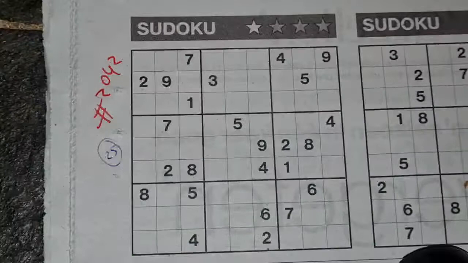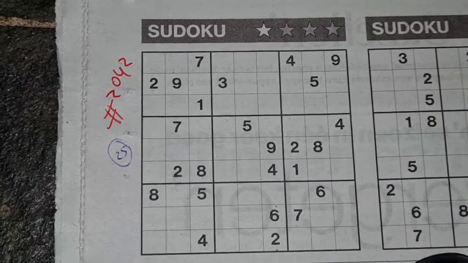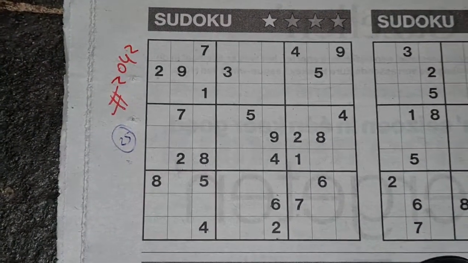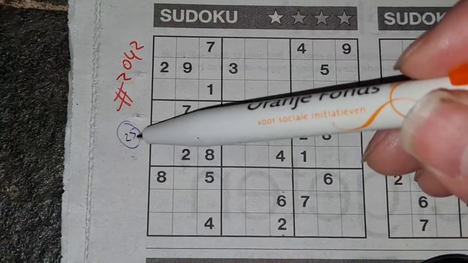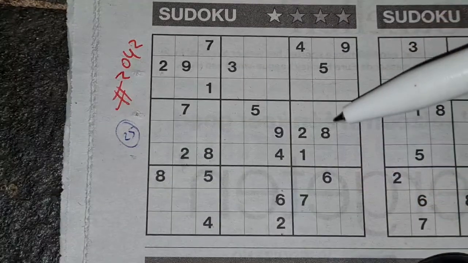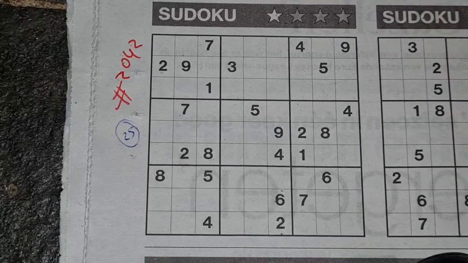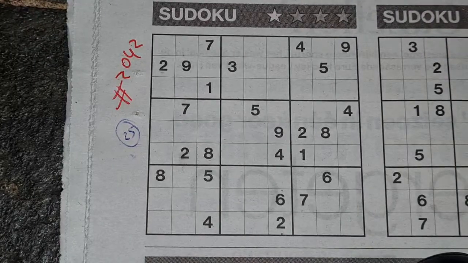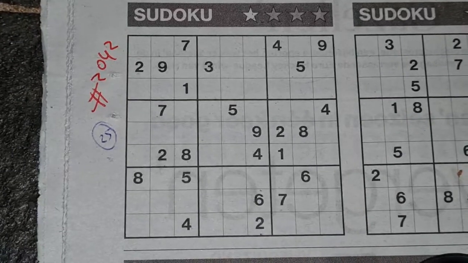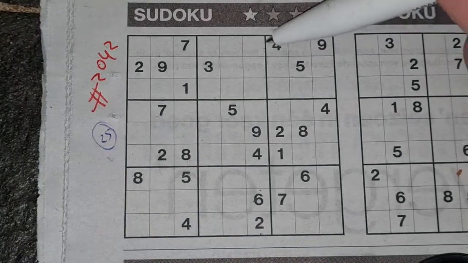So the publisher has changed the printed digits. Normally the 1 star has 27. This one is 25, so it's supposed to be a 3 stars Sudoku. Anyway, let's get started.